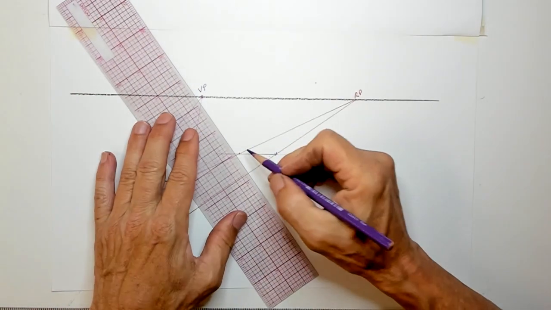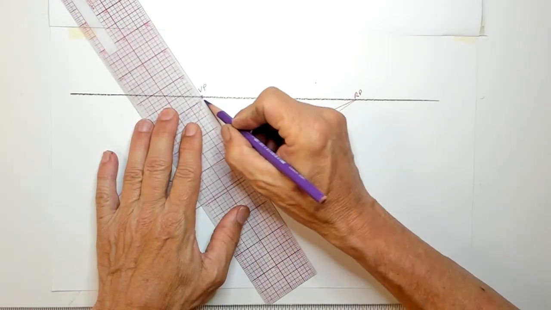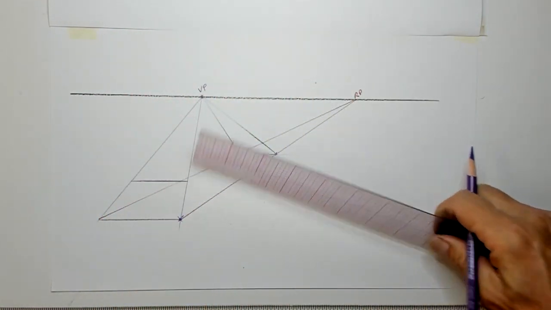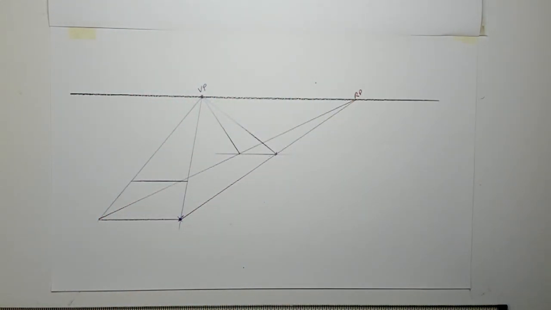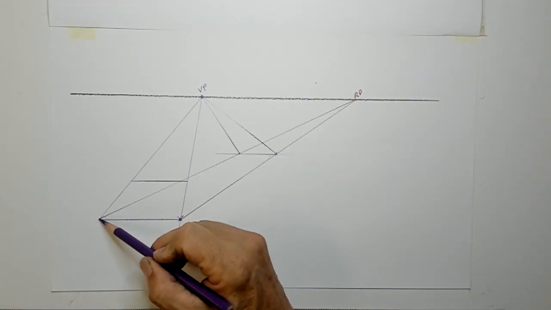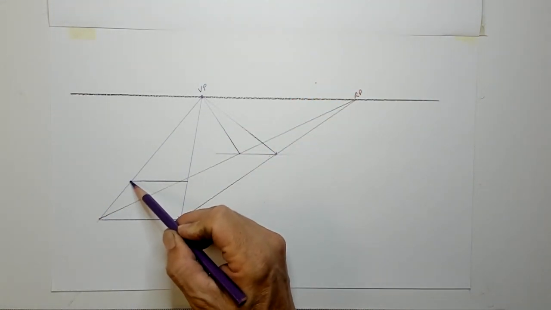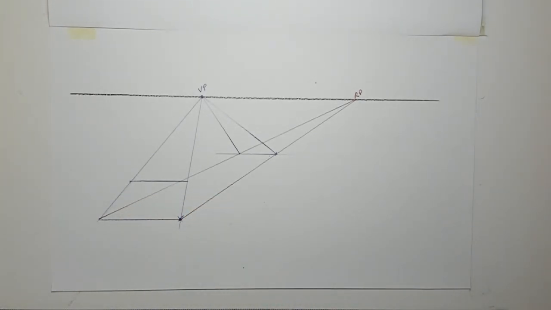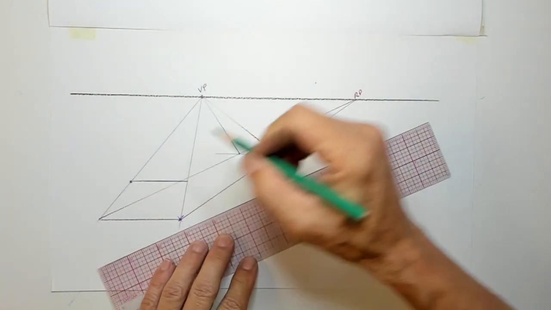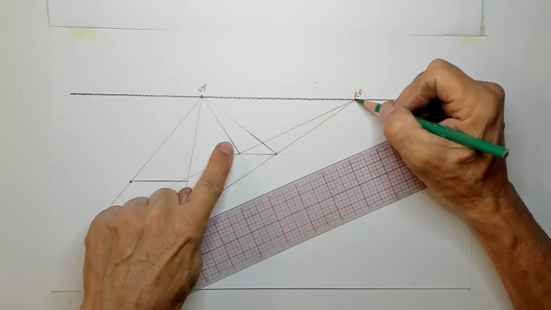So the lines that are going back in space, they have to go to the same vanishing point. And I want this length to be the same as this length. Just switch colors. And I want to move this dot to here.